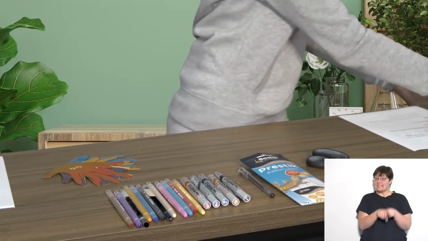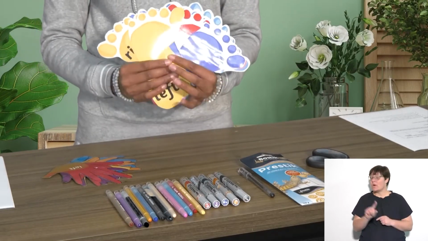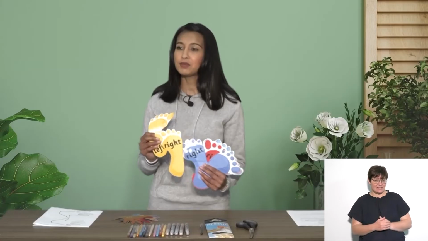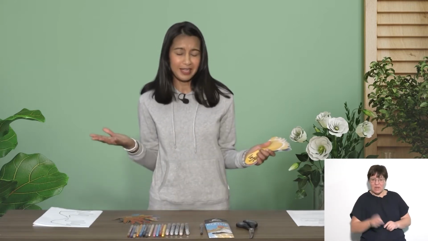Do the same with your feet. And what I've done is, using a marker, I've written left and right so that it helps children when they are playing the game. Okay, once you have these resources made, we are now going to set up our hopscotch-like game. What a fun way to learn.